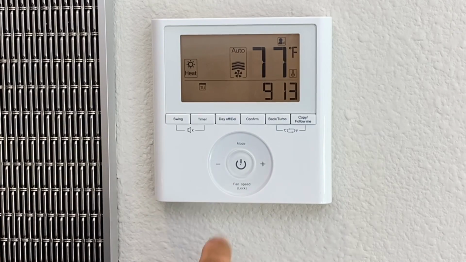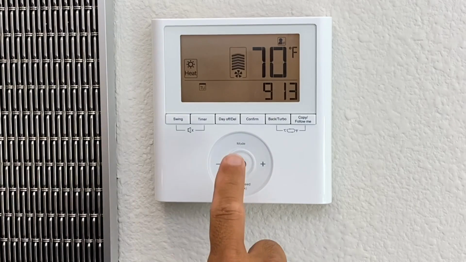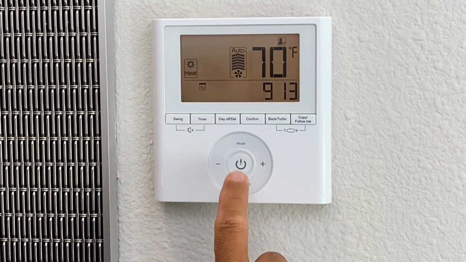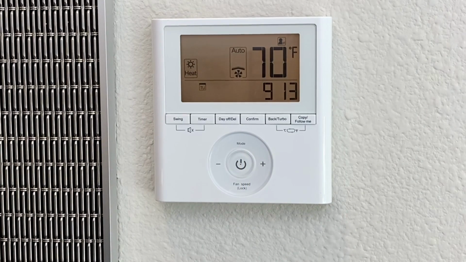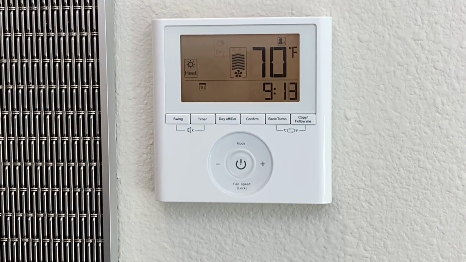The fan speed button is to adjust your fan speed at the indoor unit. It has the low, medium, high, and automatic setting. It is recommended when you're heating or cooling to have your system on high speed.